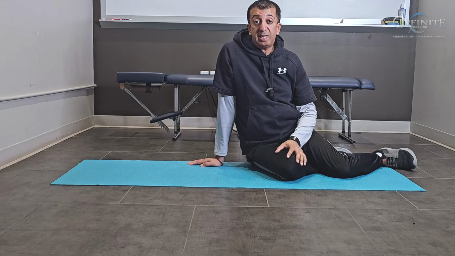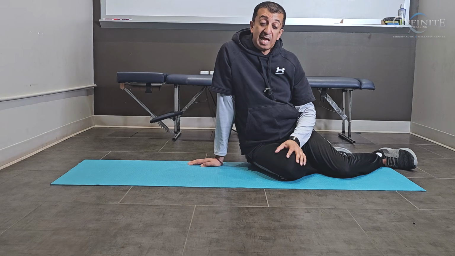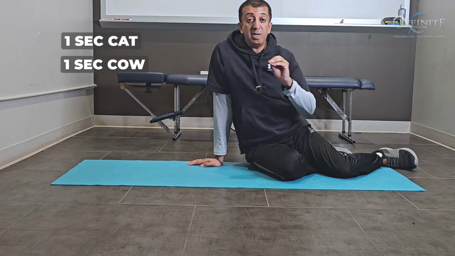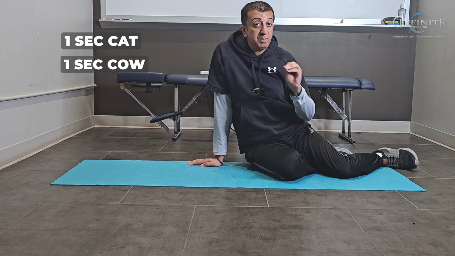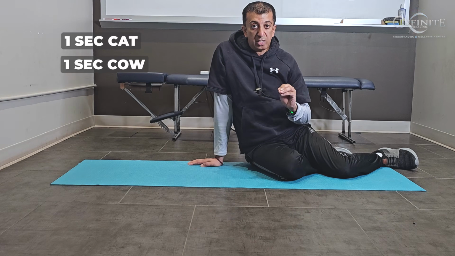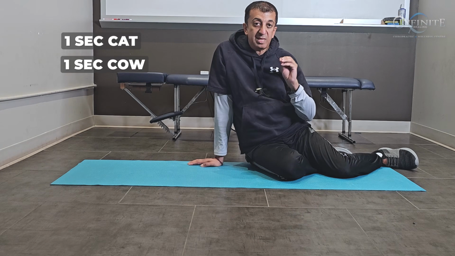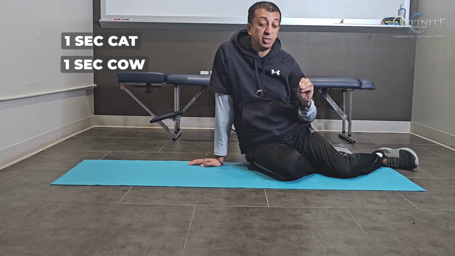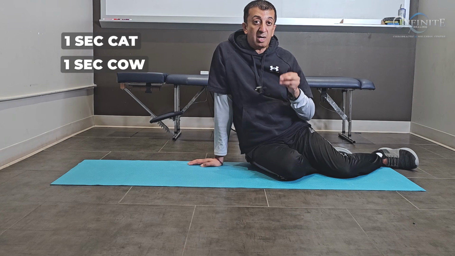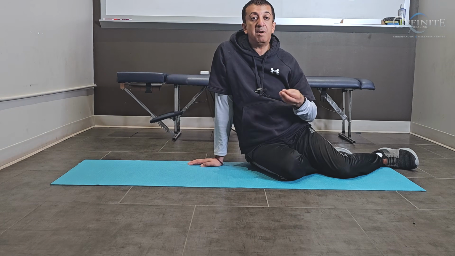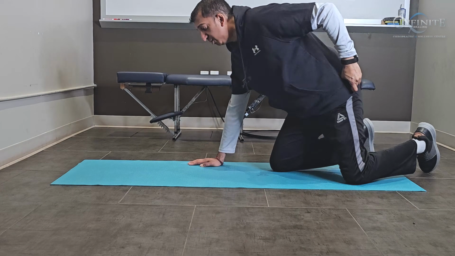Now I'm going to show you the cat-cow position. The standard position is 1 second in the cow, 1 second in the cat position, and alternating between the two. For L4, L5, it's a great stretch to do because it helps with that mechanical pumping you create by going rhythmically between the two positions. All that chemical toxin that builds up, the chemical mediators that cause inflammation, it helps to release that and pump that out. And it's very simple how to do this.